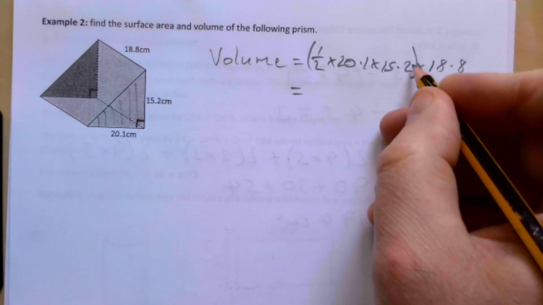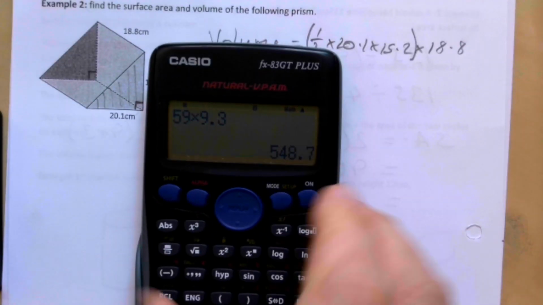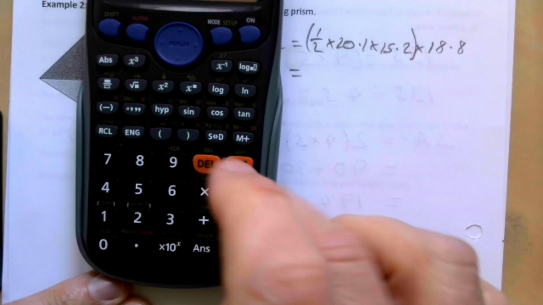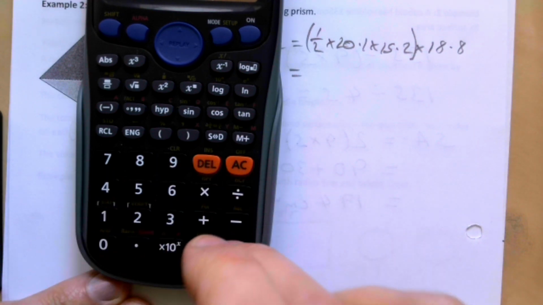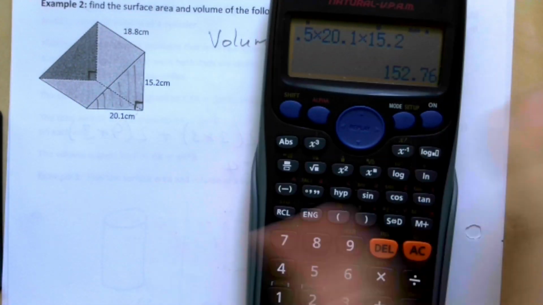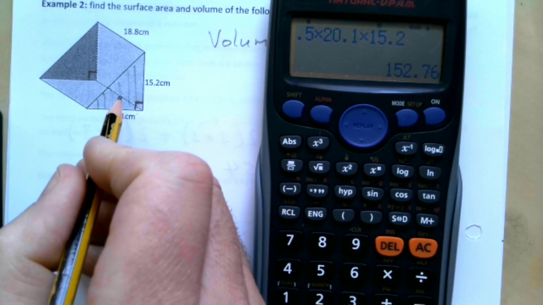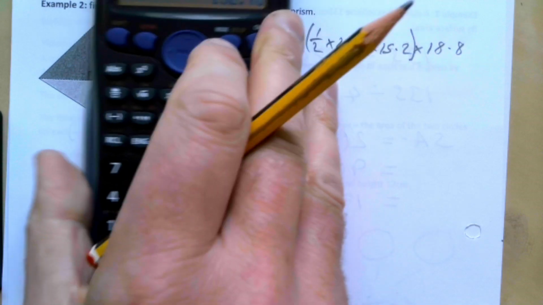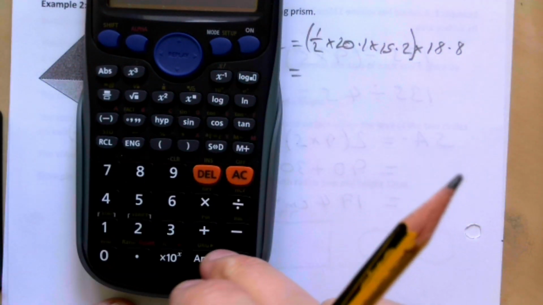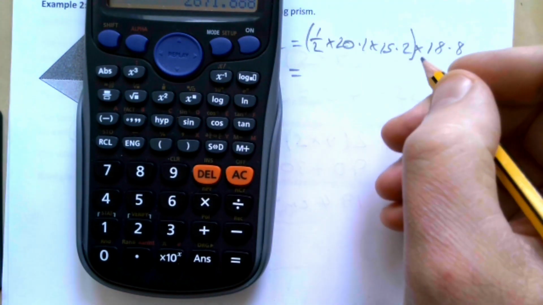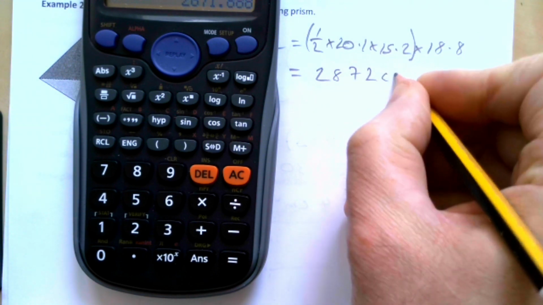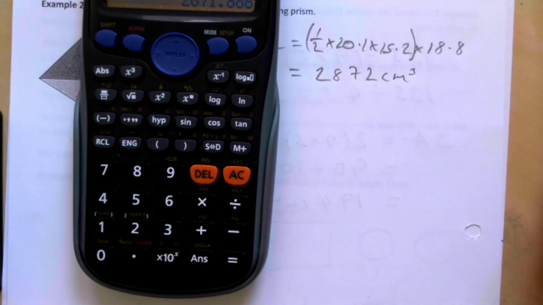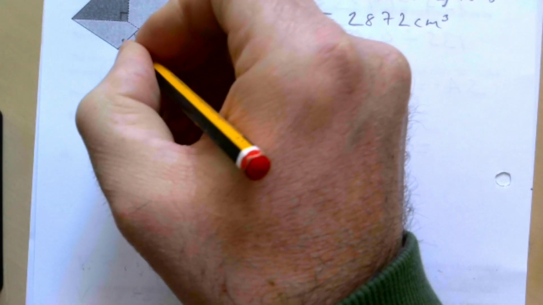So hopefully you see, even if it's a bit messy looking, where that has come from. So let's put this into our calculator and see what we have. So it's going to be 0.5 times 20.1 times 15.2. I'll hit equals now just to show you. So that gives 152.76. That's the area of this front face here. We times it then by 18.8 to give us 2871. So if we go just to the 4 significant figures, 2872 centimeters cubed.